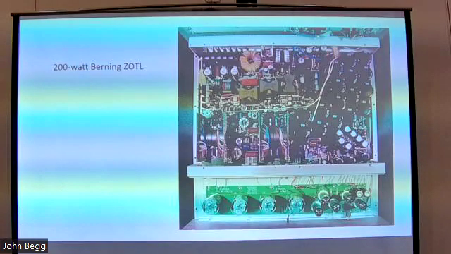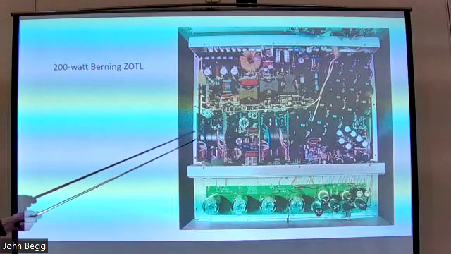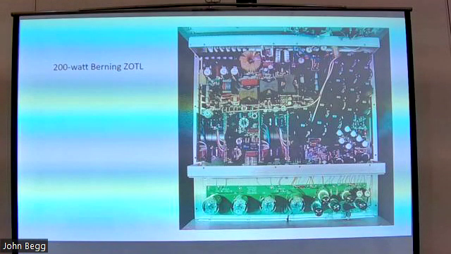So this amplifier is very robust against driving weird low impedance loads because of all this. Lots of energy storage capacitors make for better sound. That's one of my more expensive amplifiers. Next slide.